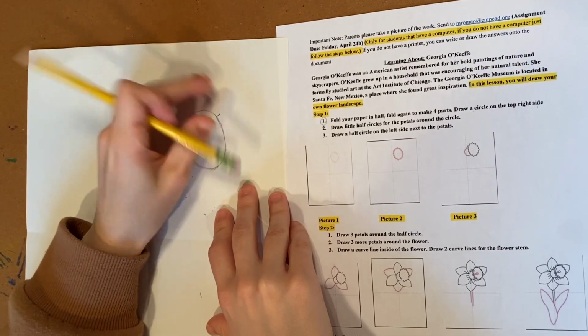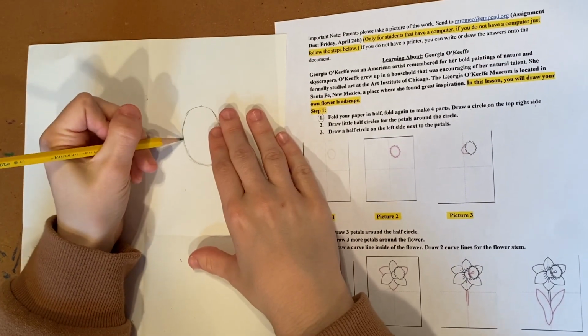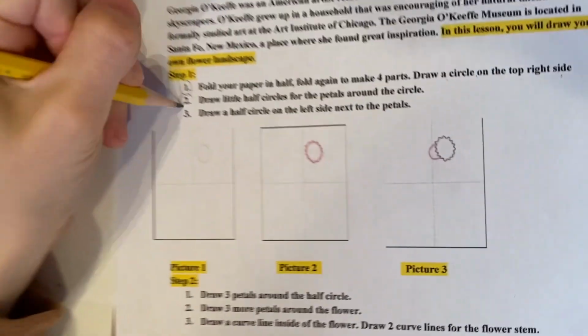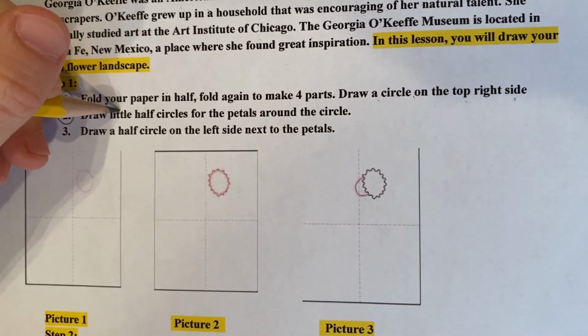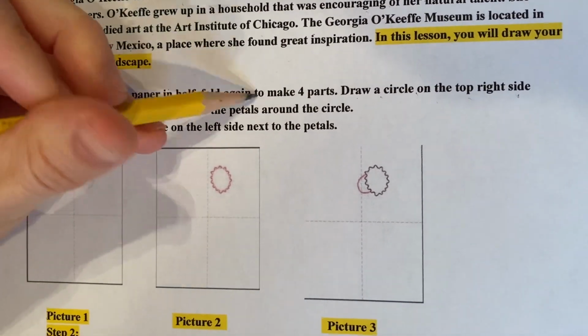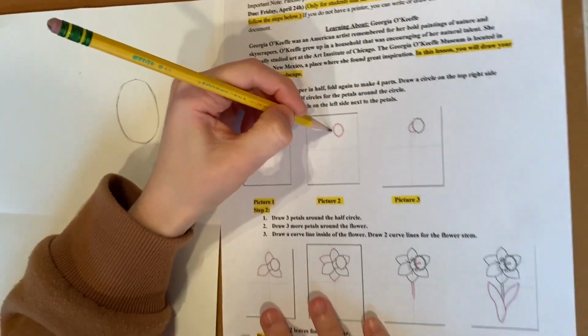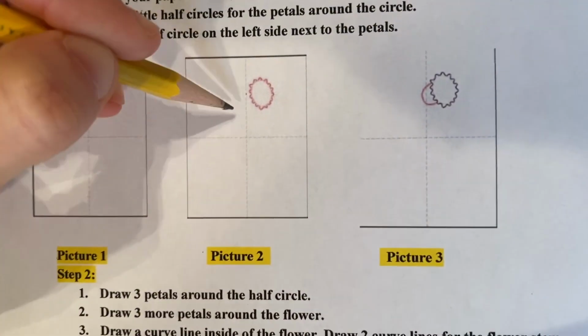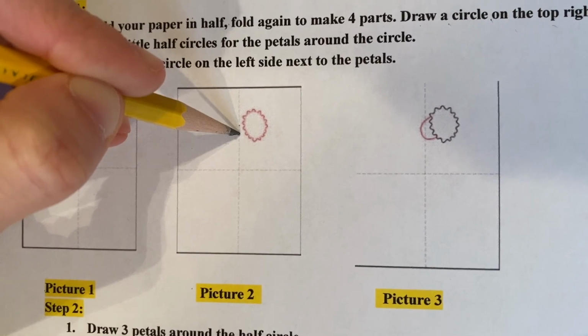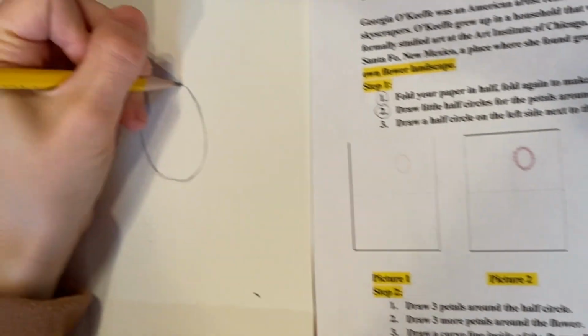Okay, now for part number 2, so here's part number 2, draw little half circles for the petals around the circle. So here is picture number 2. We're drawing little tiny circles.